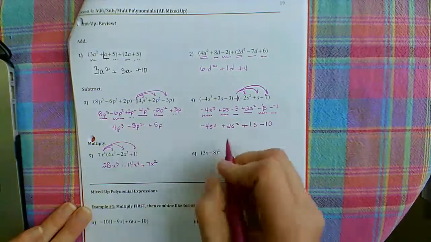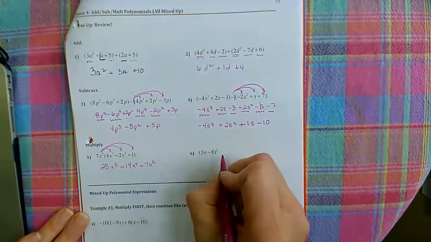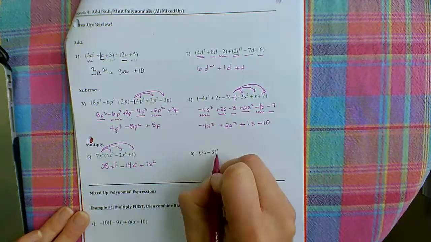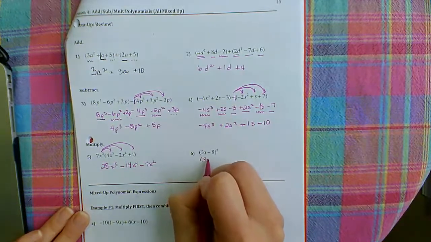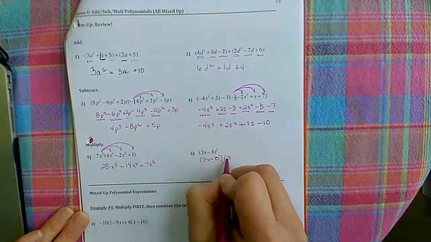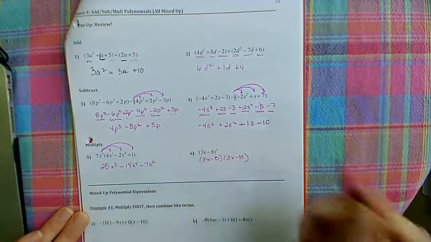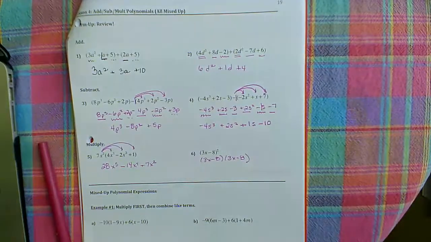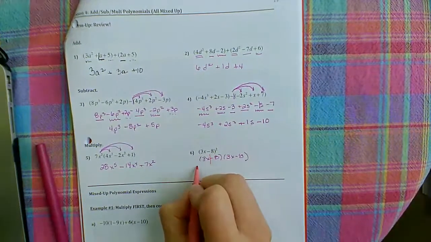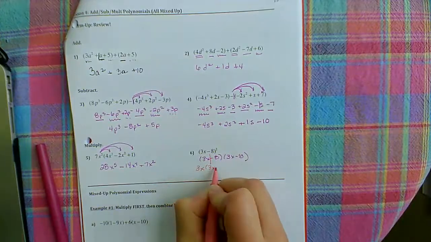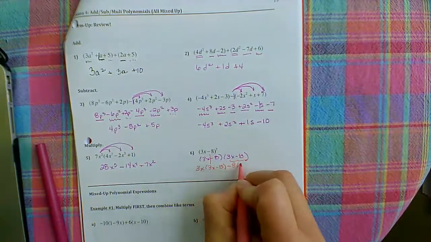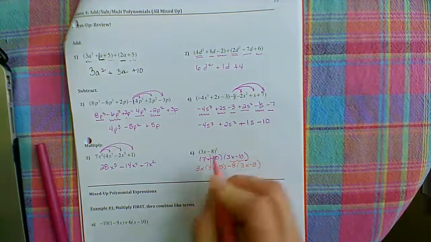And then finally over here, this was one of those special cases that aren't really that special. If I have 3x minus 8 squared, it really means I have 2 of them. So you're just going to write it twice. 3x minus 8. 3x minus 8. Now, in class, a bunch of you preferred the double distribute method. That's where we take this and we cut it in half. So 3x times 3x minus 8, the second piece, minus 8 times 3x minus 8. And then you distribute it twice.